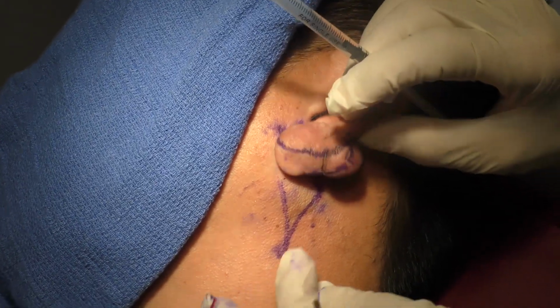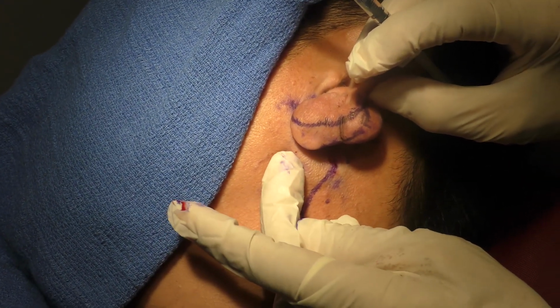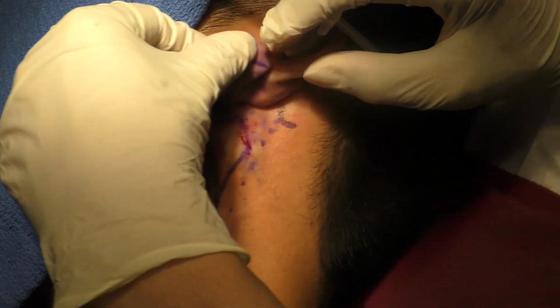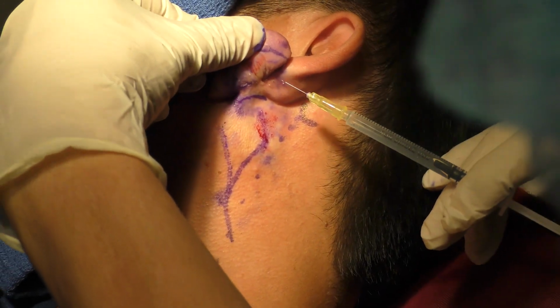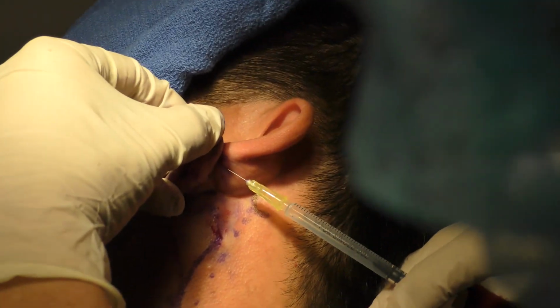After blocking the posterior branch and the anterior branch of the greater auricular nerve, we're now going to do local infiltration to minimize the bleeding.